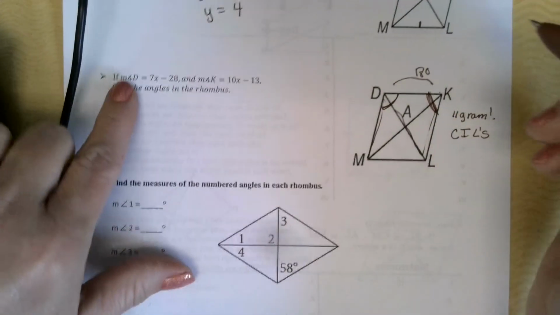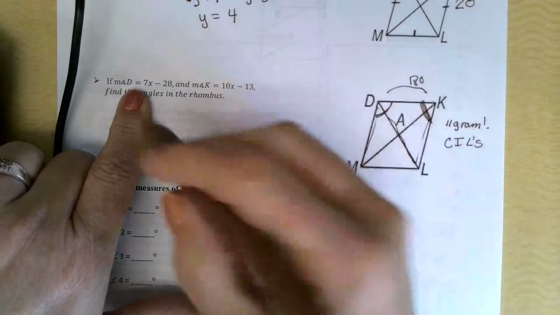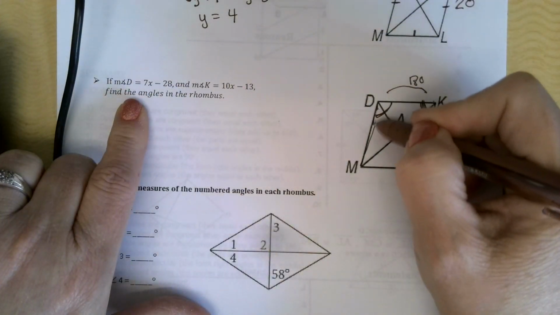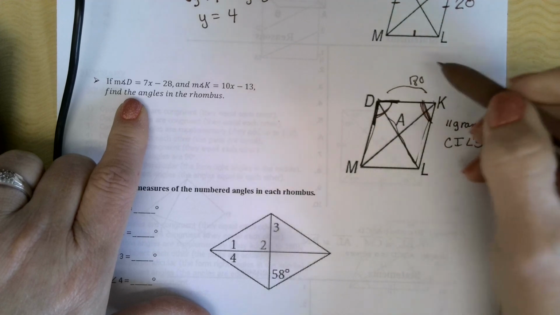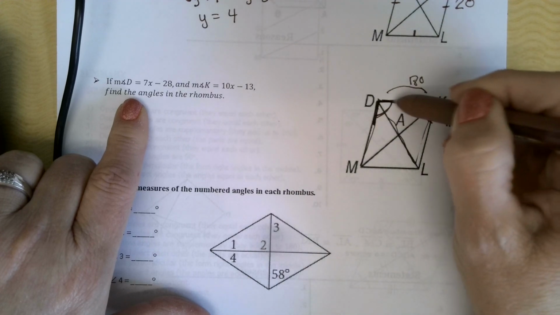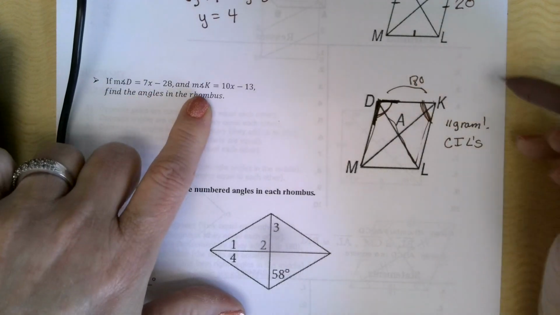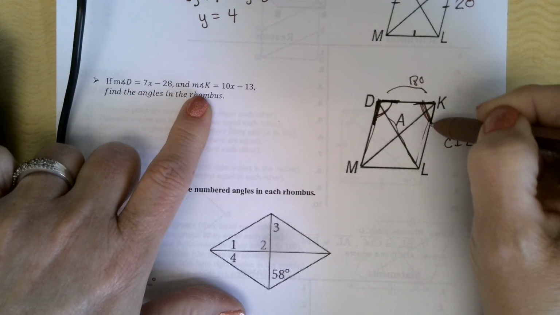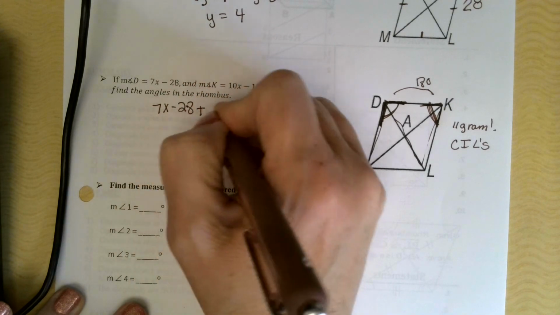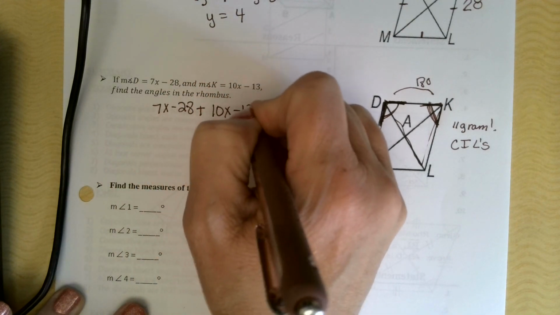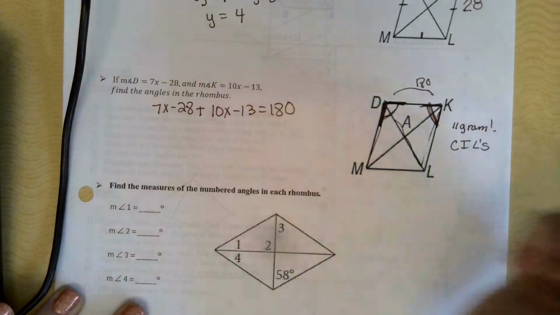So anyways, this is talking about the big angle D. I don't like it when they do that because there's not an angle D in this picture. But this angle, and I like to do this when I'm talking about the big angle, and then the angle K over here. So we're going to say 7x minus 28 plus 10x minus 13 is equal to 180.